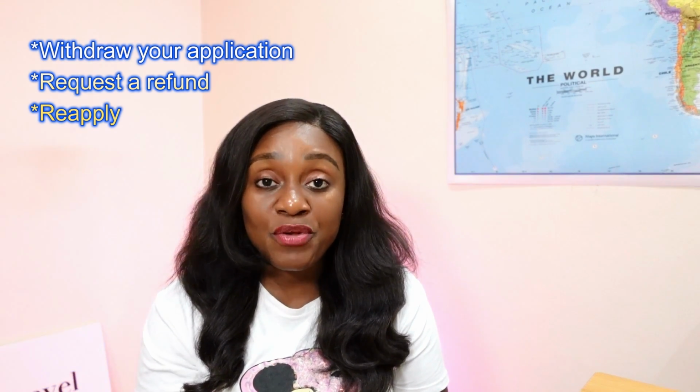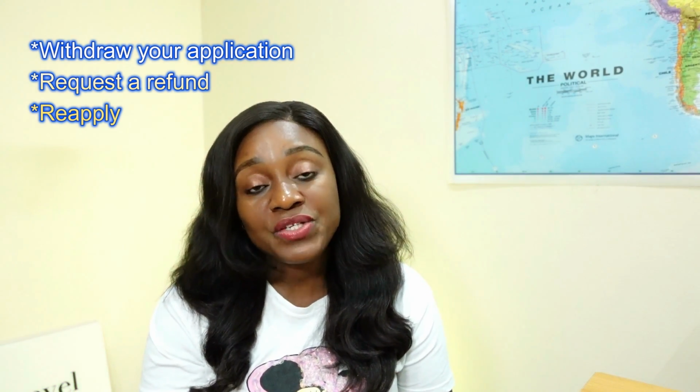So if you made a mistake, the way to correct it would be to withdraw your application, request a refund, complete a new visa application form, and then make payment, of course, after you have received your refund. If your refund is approved, then you would get credited within 28 days. If you don't receive it within that time, yes, you can contact them and just lodge your complaint.